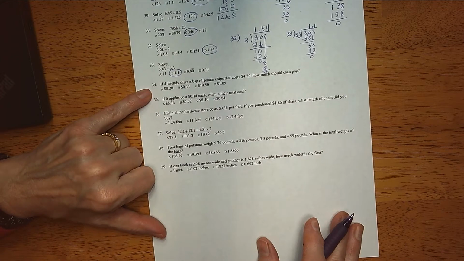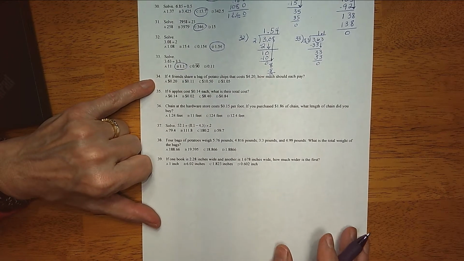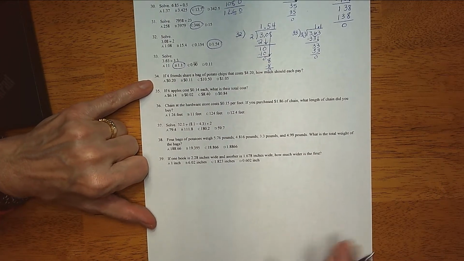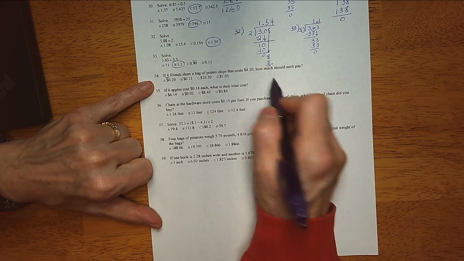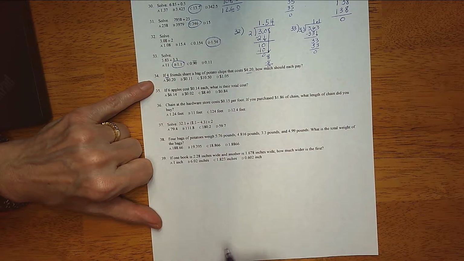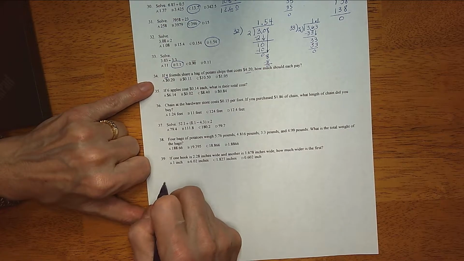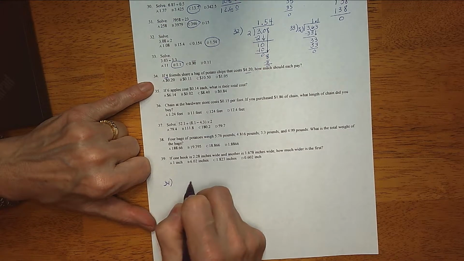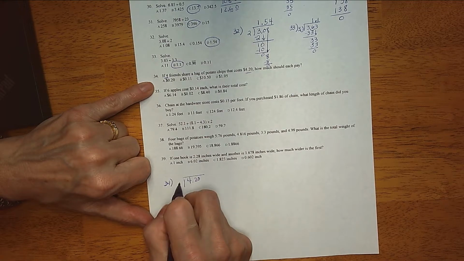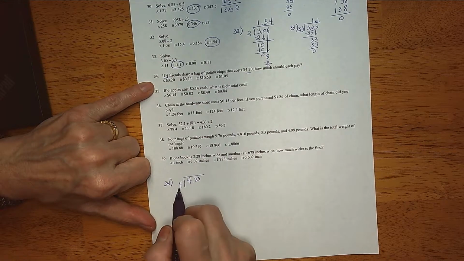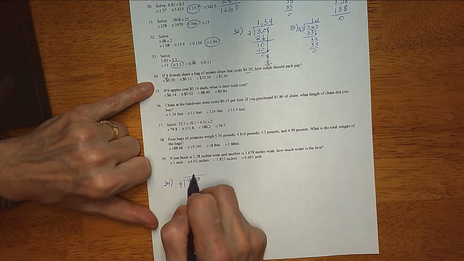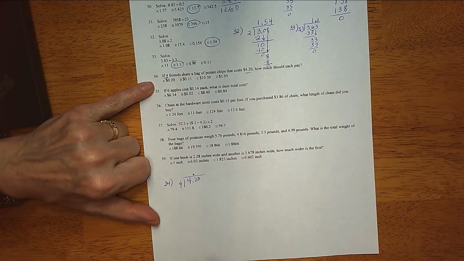Alrighty, now we're up to these word problems. If 4 friends share a bag of potato chips that cost $4.20, how much should each pay? So we want to divide that cost over 4 friends. We're going to take our $4.20 and divide it by our 4 friends to see how much each person should kick in for this. No decimal here, so we just start our division after we raise our decimal point to the roof.